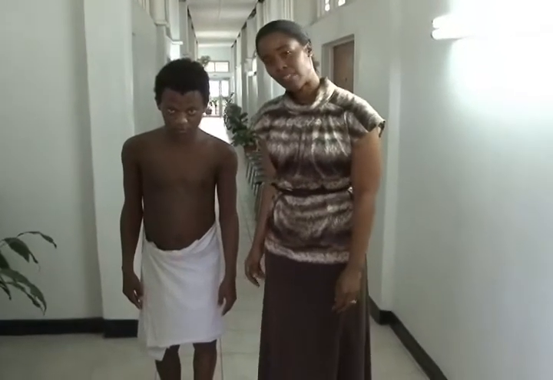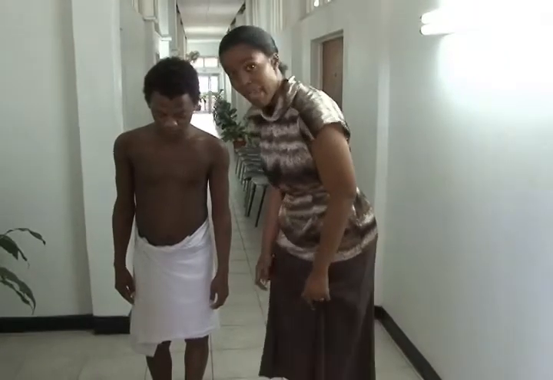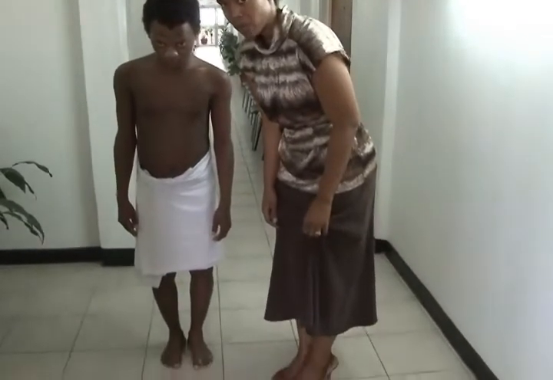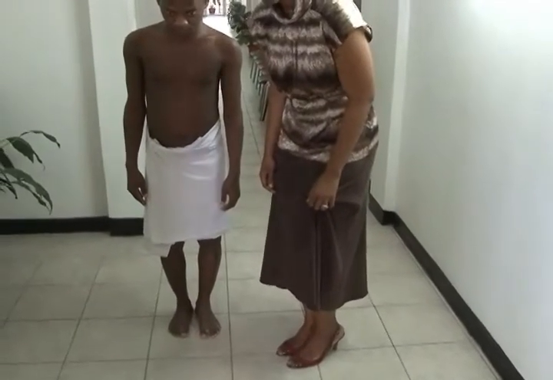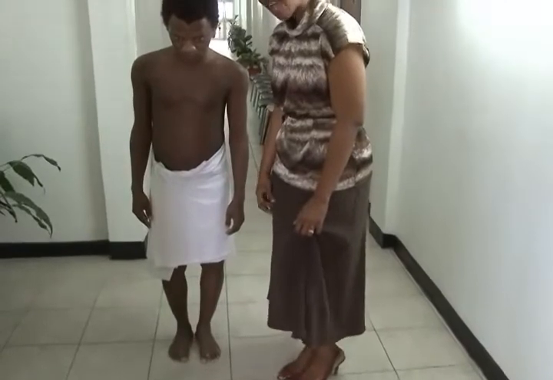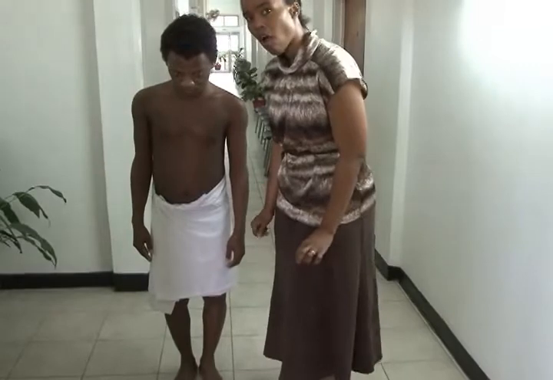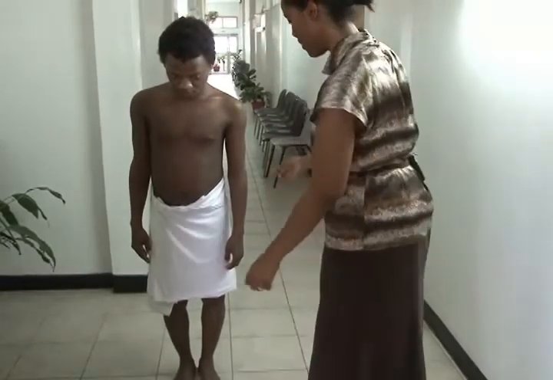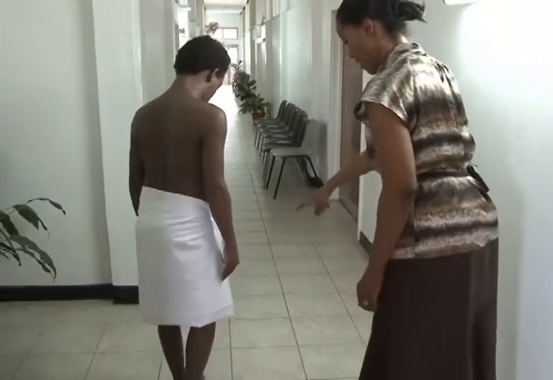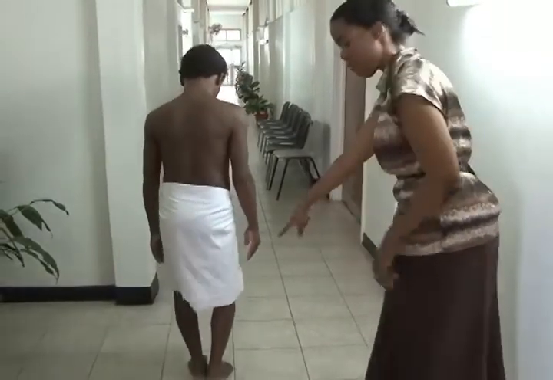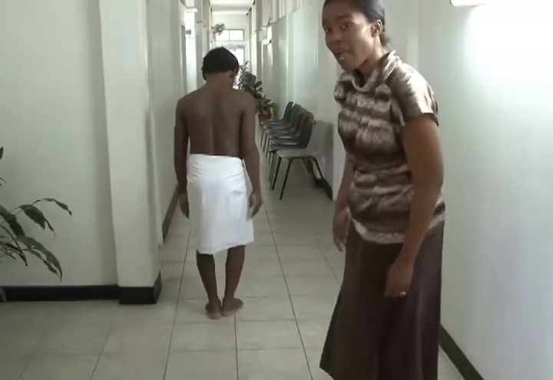Usually what is seen is a patient has a stooped posture, that the base of their stance is very narrow, and they take short, festinating steps. Of note, they have reduced arm swing, and when they turn, they turn en bloc, and we will demonstrate this now. Marcel, can you just turn? Turning en bloc, and then walk quickly in rapid, short, festinating steps. Note there is decreased arm swing.